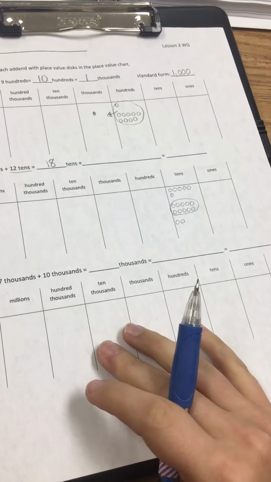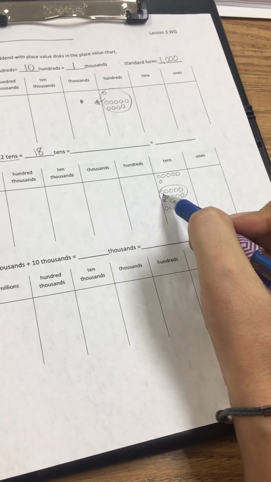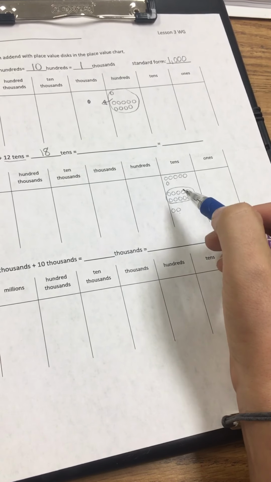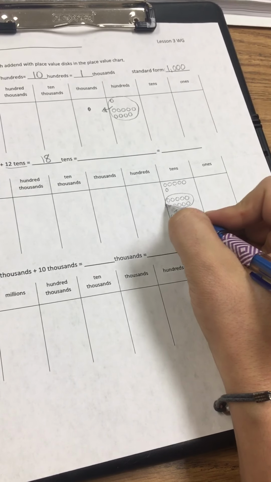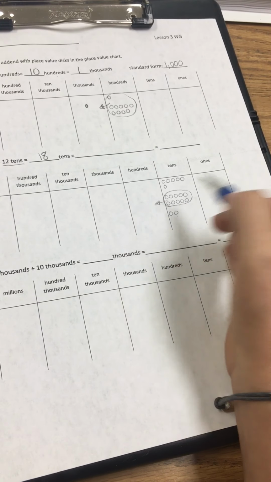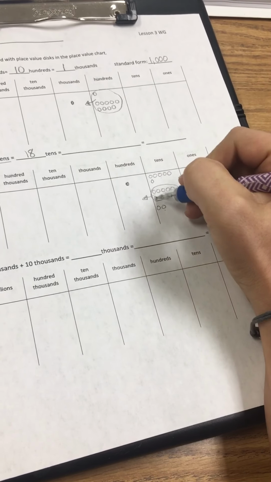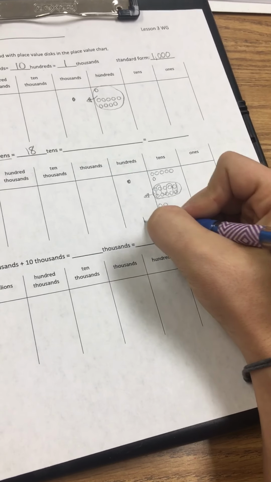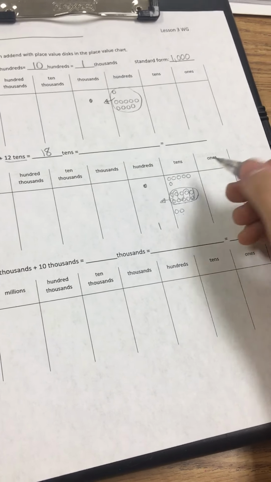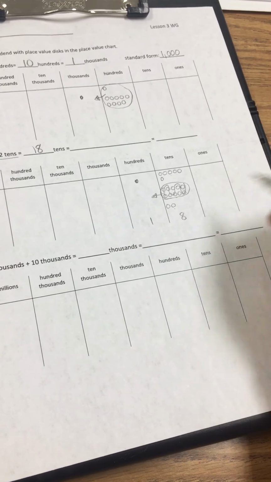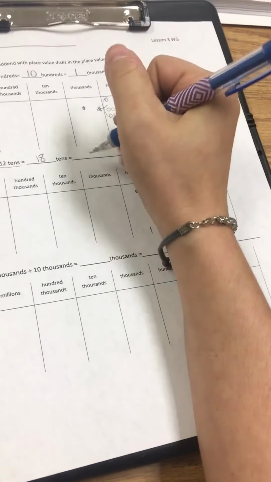Well, now we know that this 10 can be named a larger unit. We can move this to our hundreds place and make 100. So now we have 100 and we have 8 tens. So I'm going to write that.